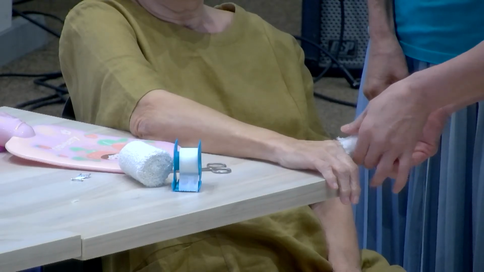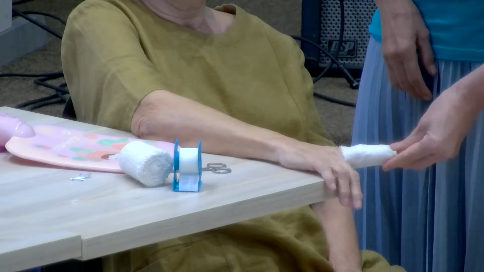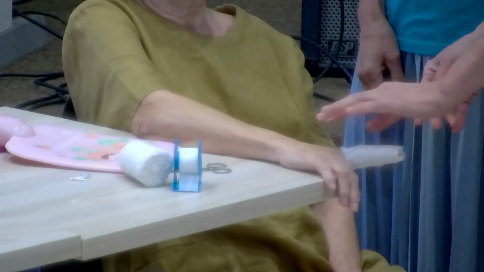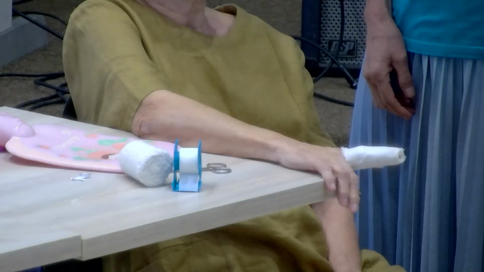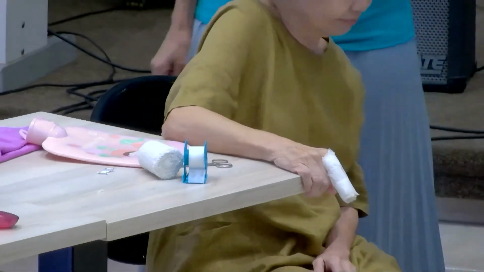This one is just to hold it, in case any of the castor oil drains out, it goes onto the bandage. All right, are you comfortable? Yes. Okay, very good.